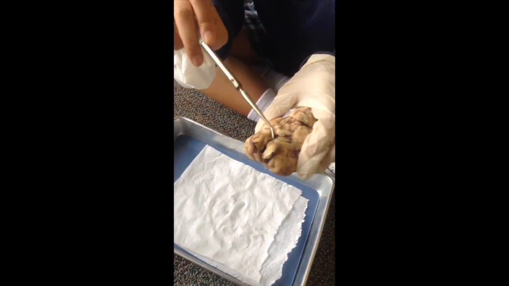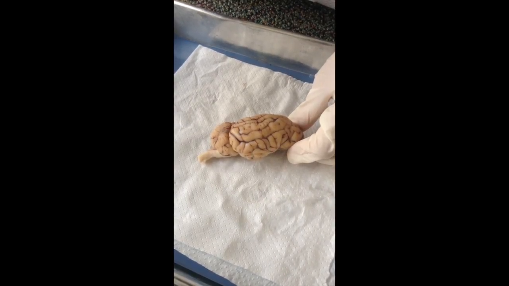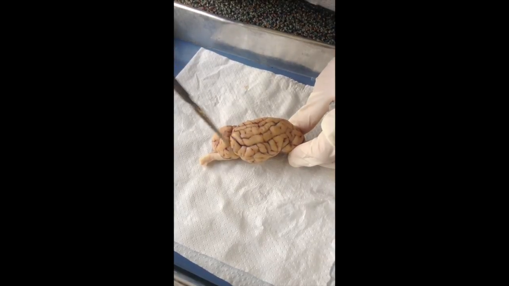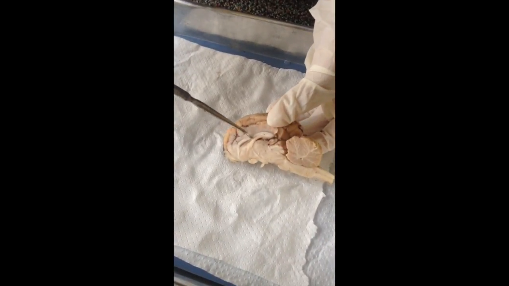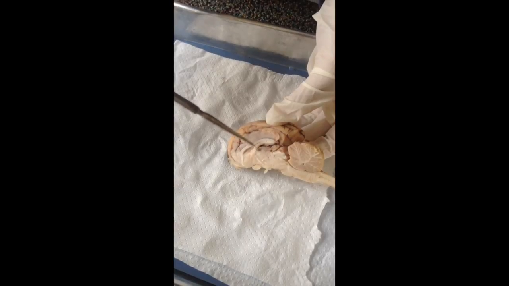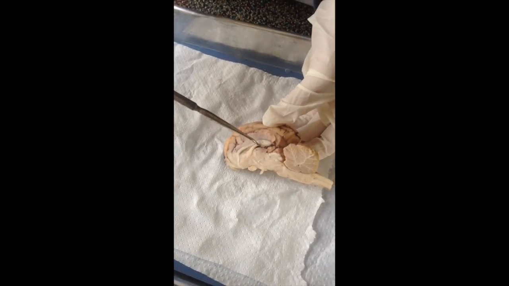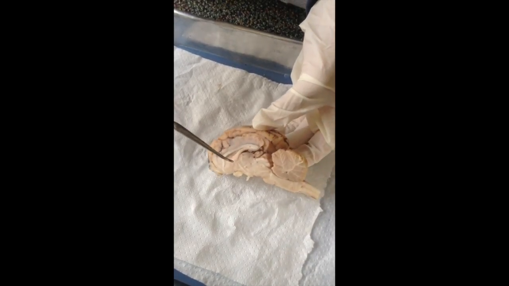There's one right there. We only have one. Okay. Cerebrum. Cerebellum. Corpus callosum. This white thing. Thalamus. The third ventricle. Right here. And the cerebral aqueduct.